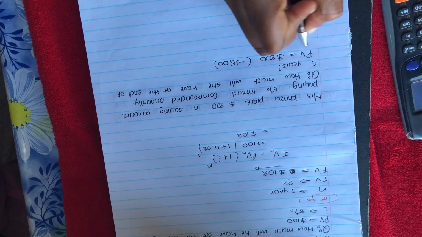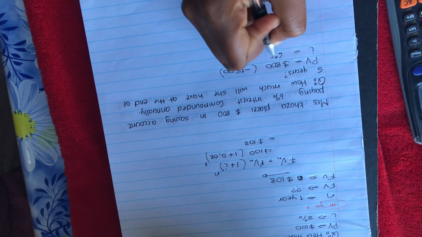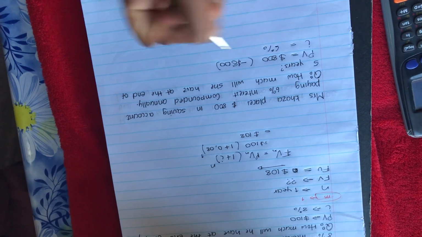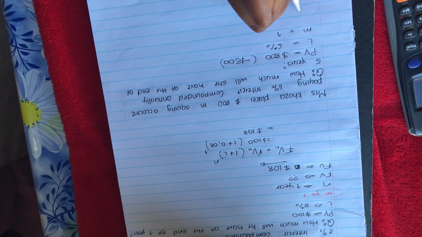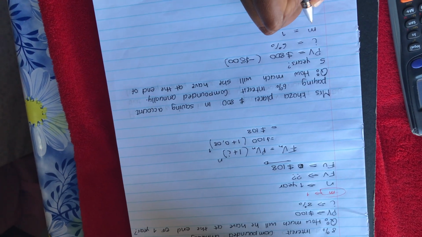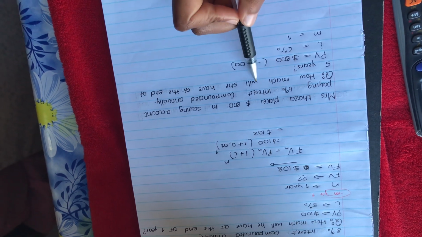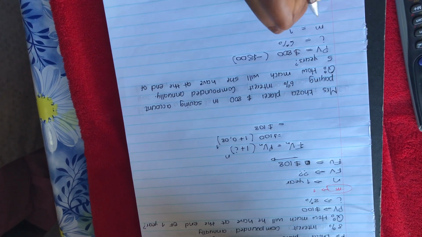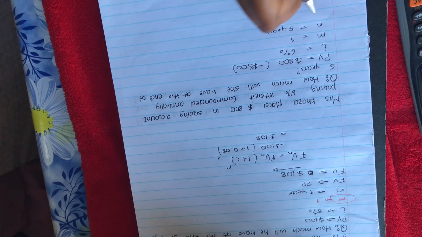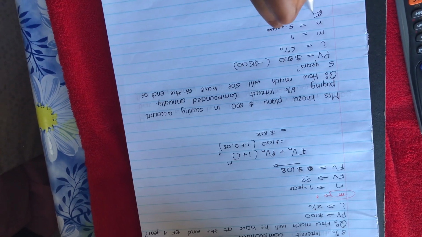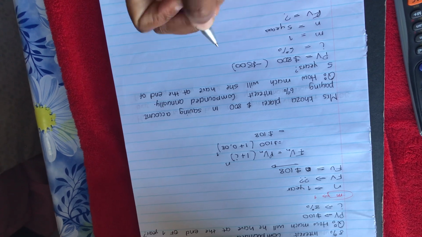And then at the interest rate of 6%, and it is compounded annually, so that M is going to be 1. And then how much will she have at the end of 5 years, which means our N is 5 years. And then we are looking for the future value that you need to have at 5 years.